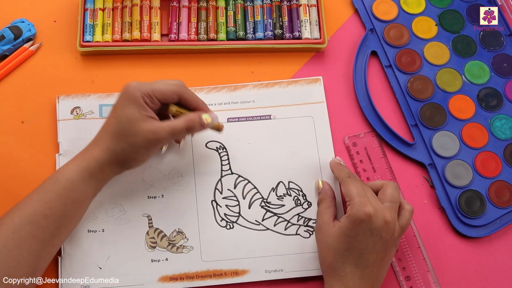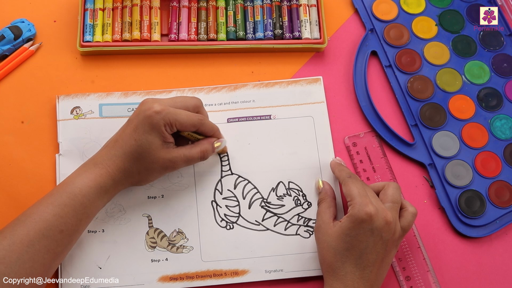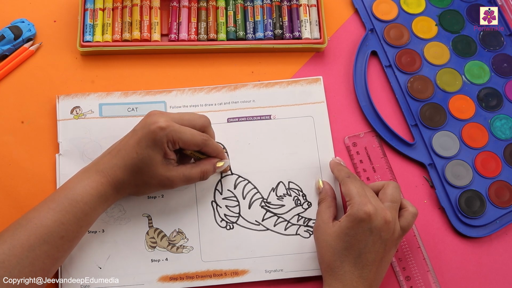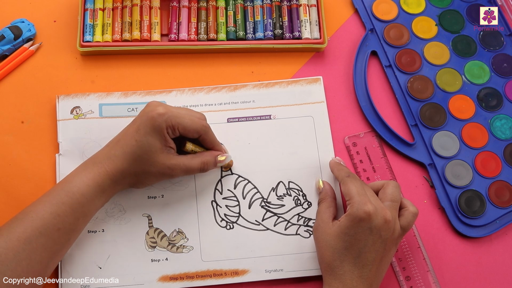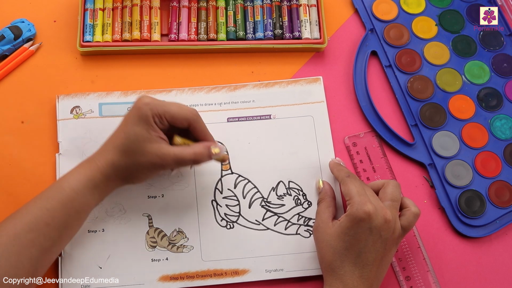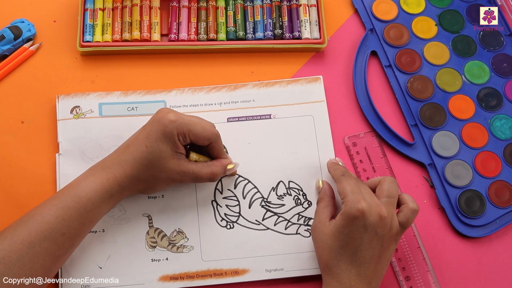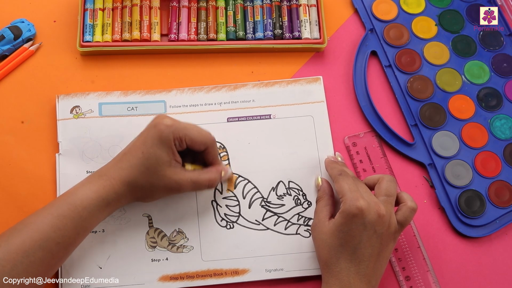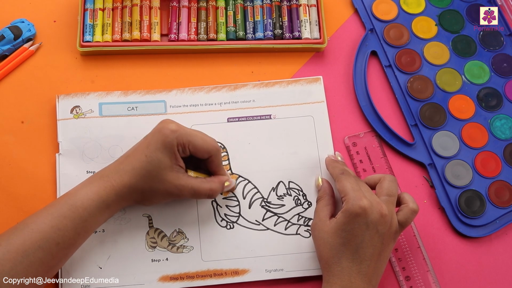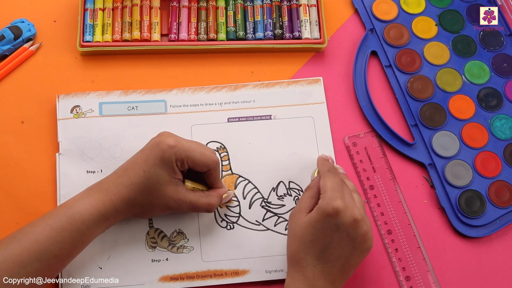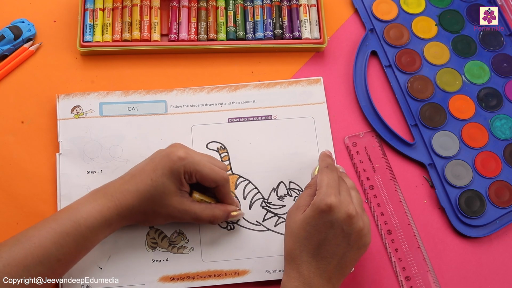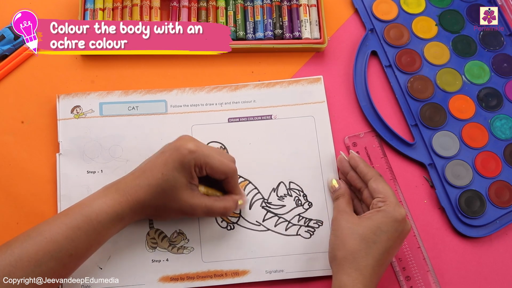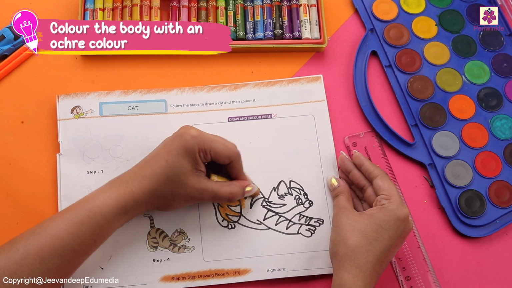Well, at first we will take ochre color and start coloring right here. Not to worry if you do not have the exact same shade. All you have to do is take a shade closer to the one mentioned in the book and start coloring. If you notice, we have started with the body of our cat. So, we will not color the design which is there on its body and rather color the entire body.